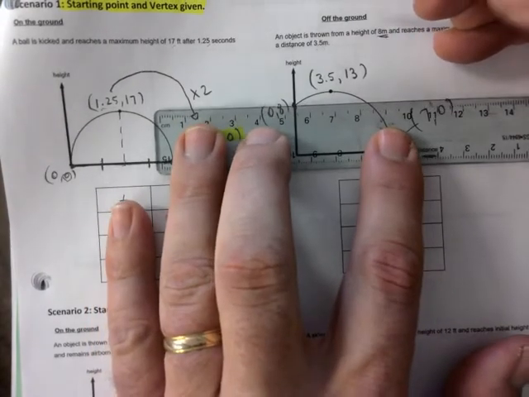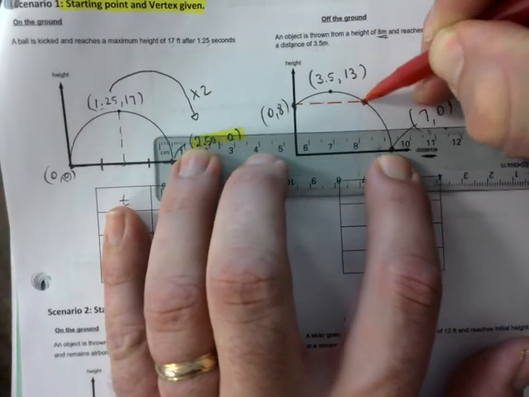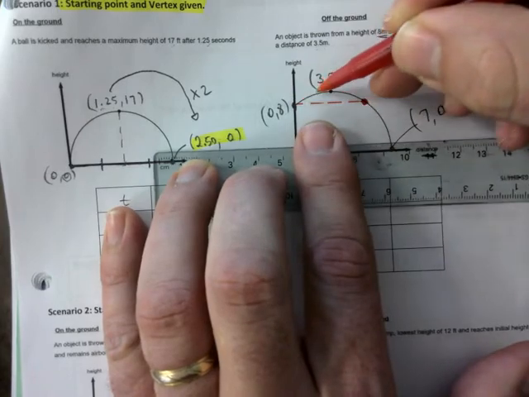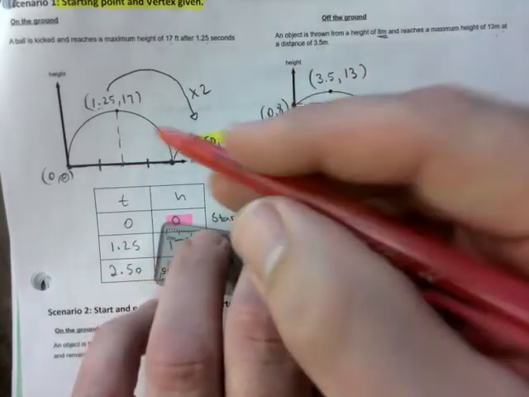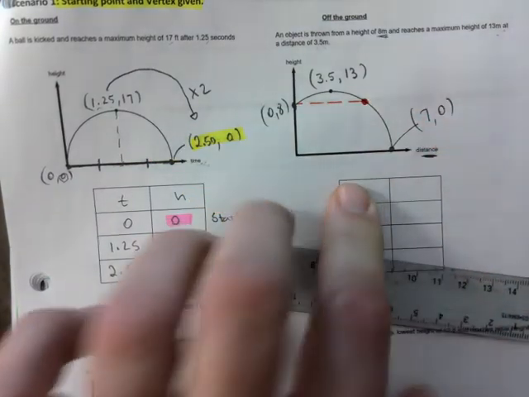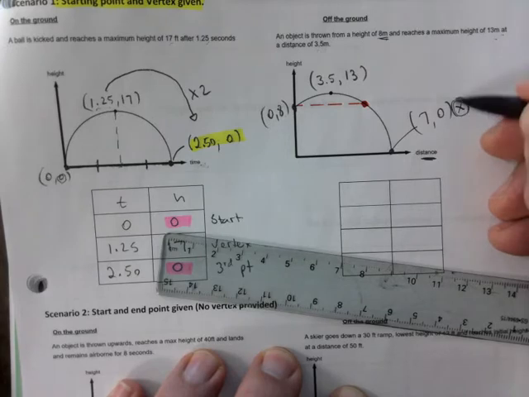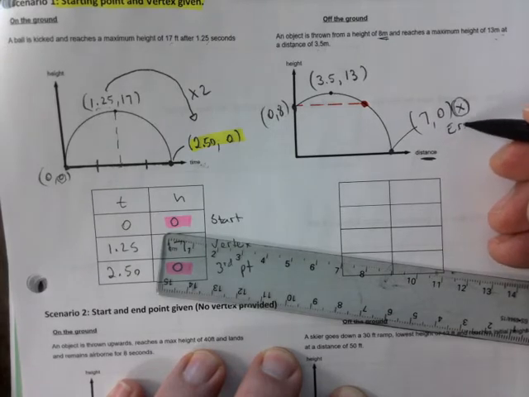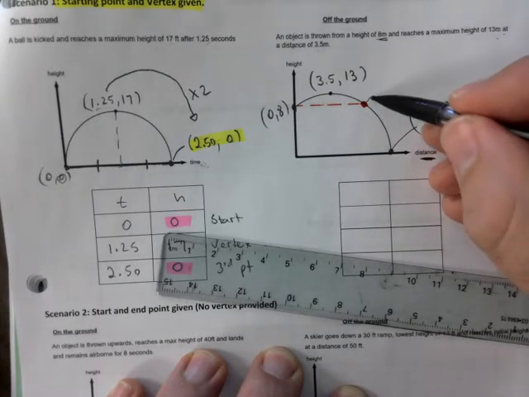But you need to focus on this point right here. So you always have like a mini parabola. In this case, you use the full thing, but this would be wrong. Wrong and error.